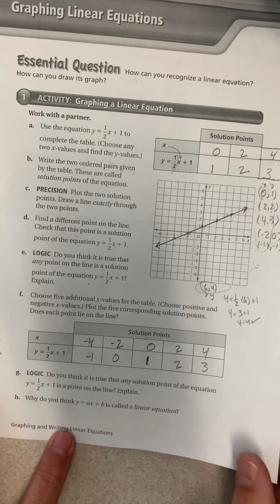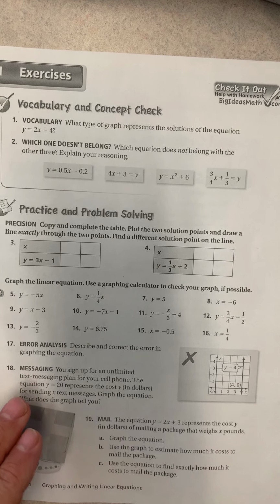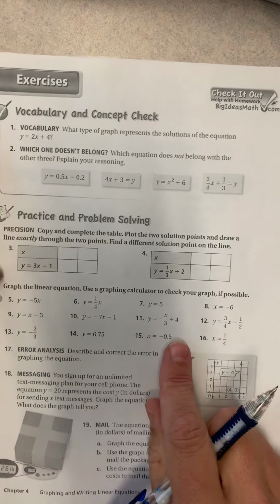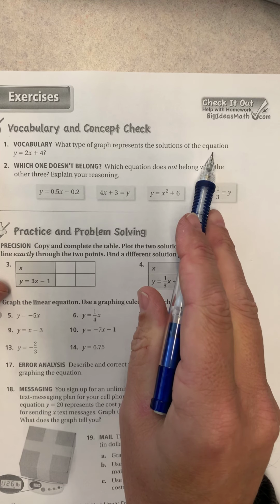That is going to take us to what we are going to do on this sheet, and this is going to be your homework. We'll look at a couple of these together. I'm going to look at number 1. What type of graph represents the solutions of the equation?